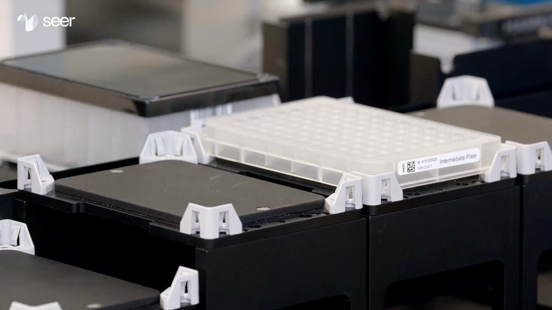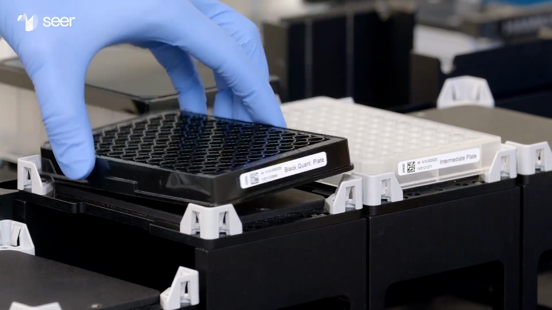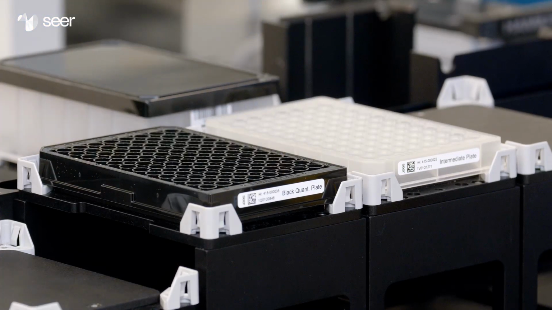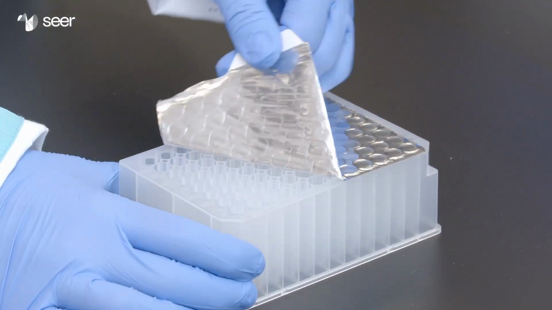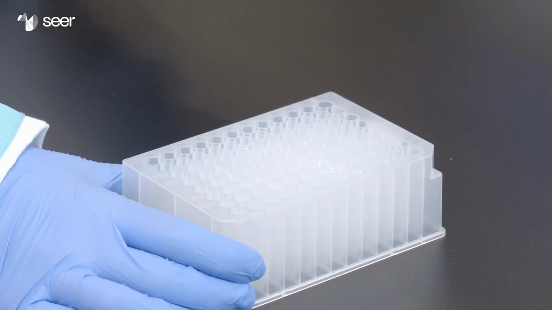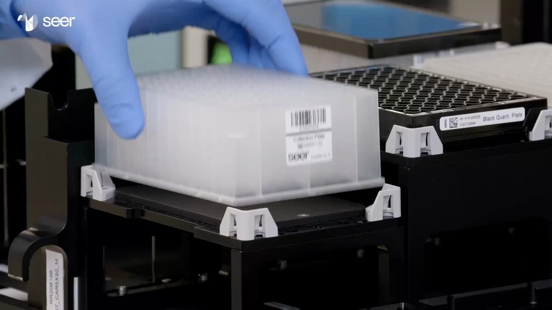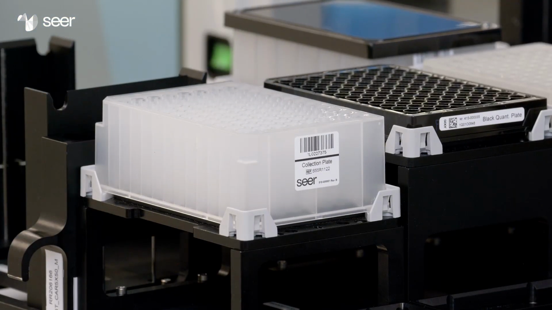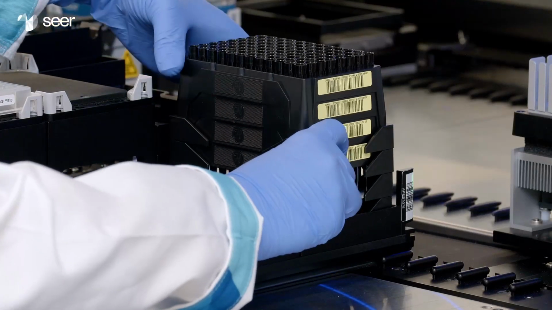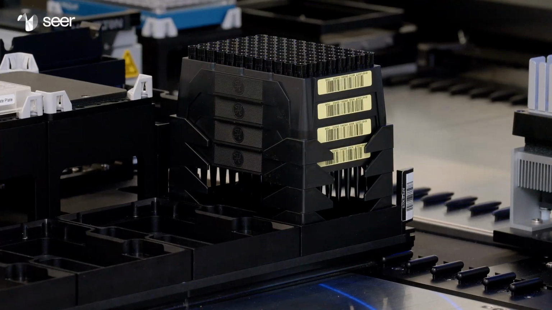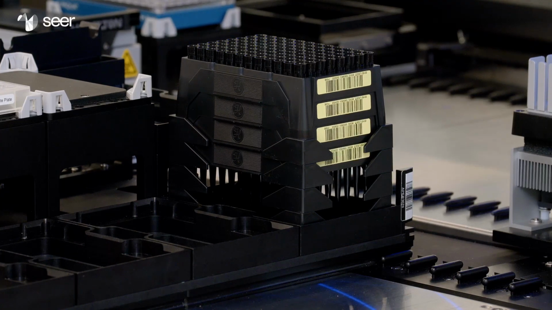Place one uncovered intermediate plate into position B3 of plate carrier B. Place one uncovered black quantitation plate into position B4 of plate carrier B. If necessary, unseal the collection plate. Place the unsealed collection plate into position B5 of plate carrier B. Place one stack of 300 microliter NCTs, which is 4 racks, into position C1 of tip carrier C.